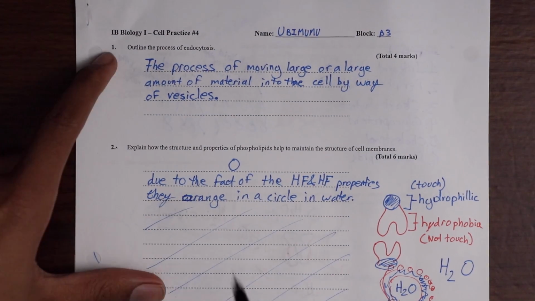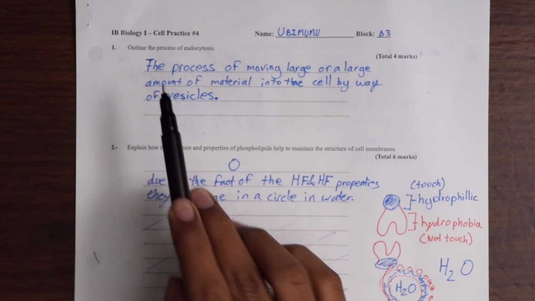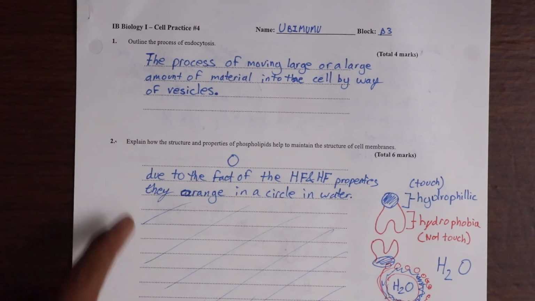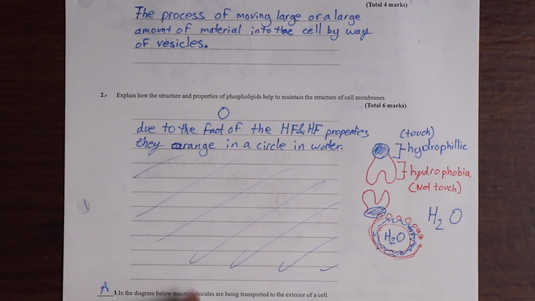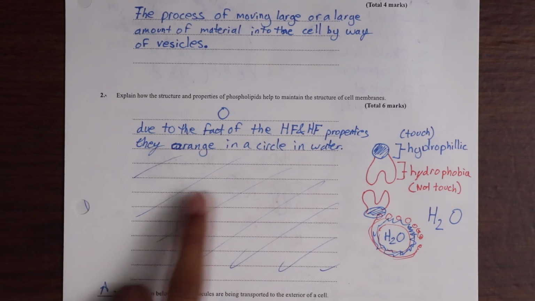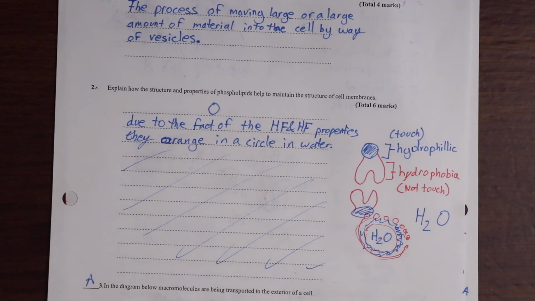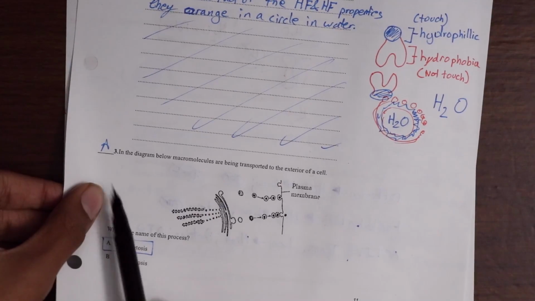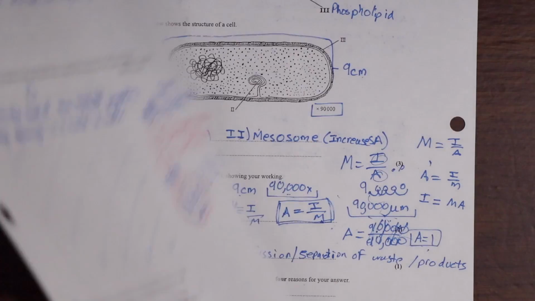Alright, question number 1. Outline the process of endocytosis, the process of moving a large amount of material into the cell. So, self-explanatory. 2. Explain the structure and properties of phospholipids: the hydrophobic and the hydrophilic properties, and they arrange themselves into a circle because of those properties. Number 3 is A, because it's exiting the cell.